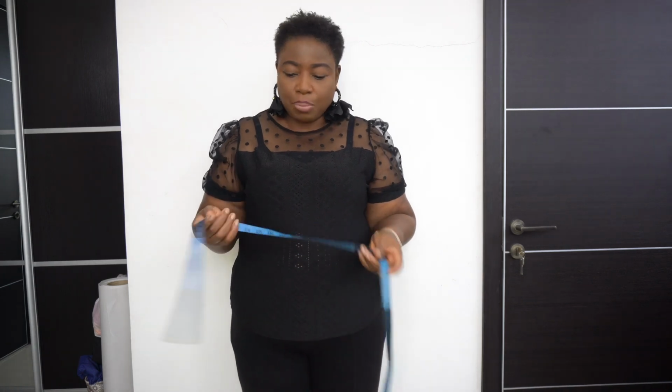Okay, so the first measurement we will need will be our full length. To take it, place your tape measure like this, directly on your neck tip somewhere here, and then you just measure your full length all the way down to your waistline. Just locate your waistline and place it there.